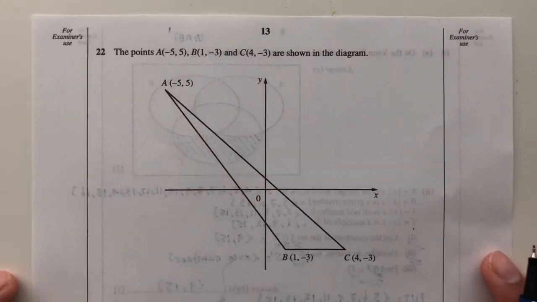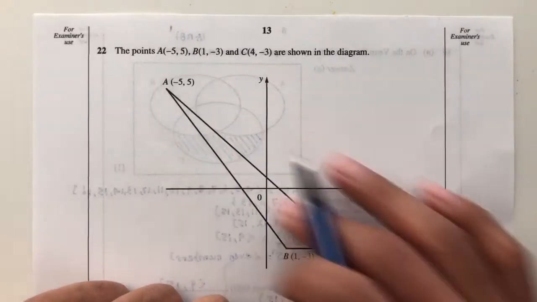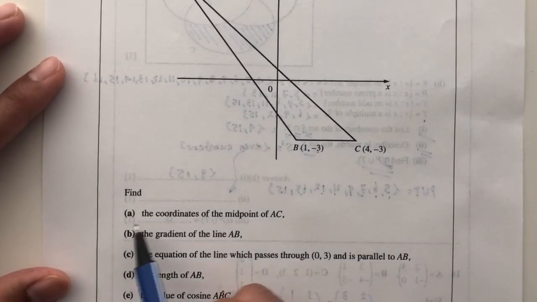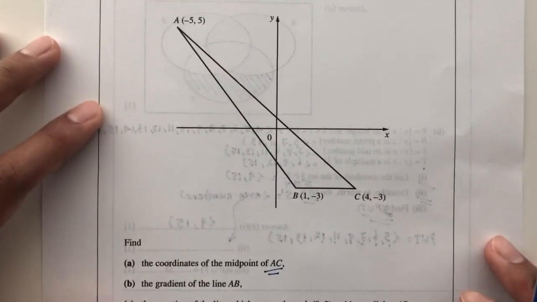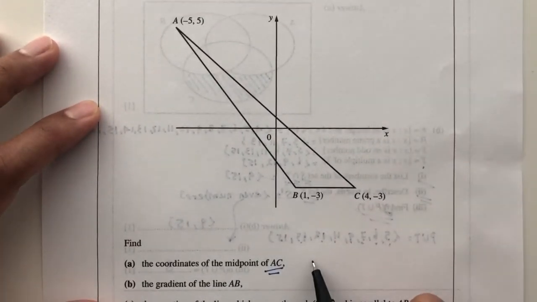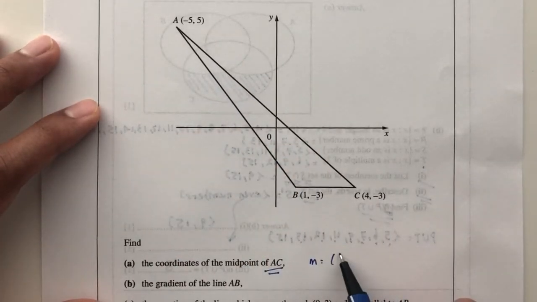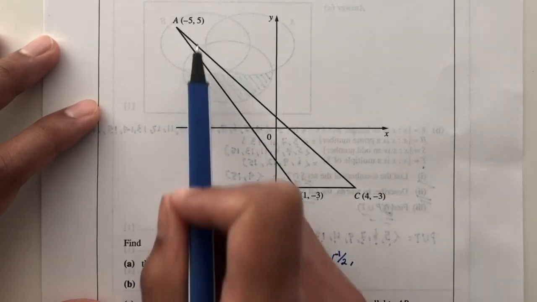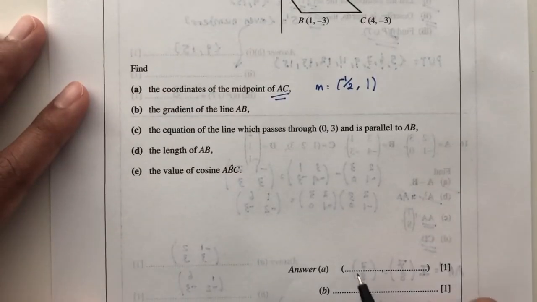Now question number 22, we have the points A, B, and C shown in this diagram here. Let's find the coordinates of the midpoint of AC. So for the midpoint, we use the formula. The midpoint will be (x1 plus x2) over 2. So minus 5 plus 4 is minus 1, divided by 2. And then 5 minus 3 is 2, divided by 2 is 1. M will be (minus half, 1).